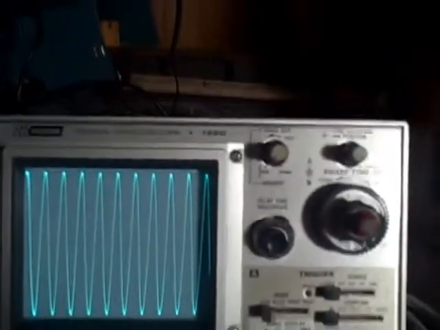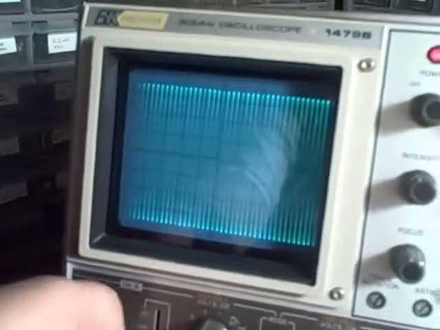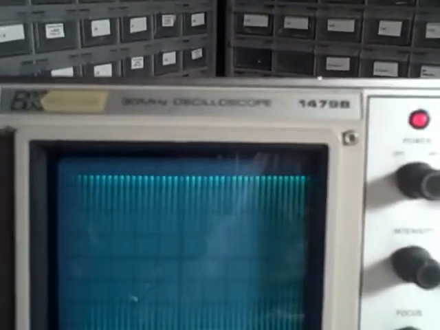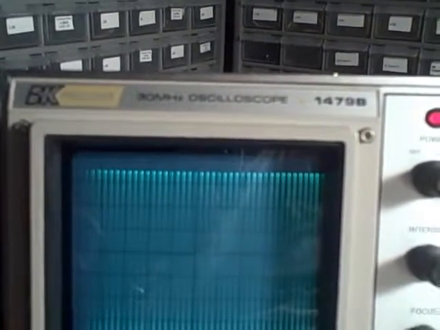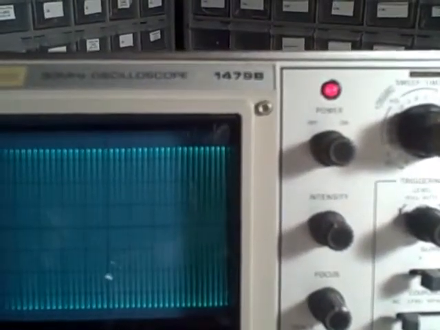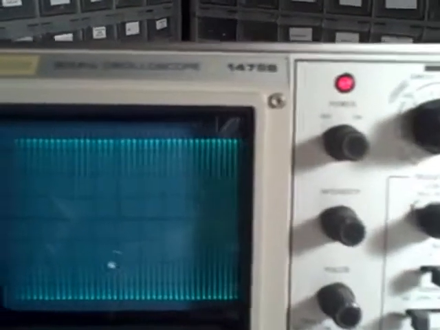Okay, now we take that lead and we move it back to the B&K. And at 20 megacycles, we see that we have fallen 0.2, 0.4, 0.6 divisions from the top, and we've risen 0.4 divisions from the bottom.